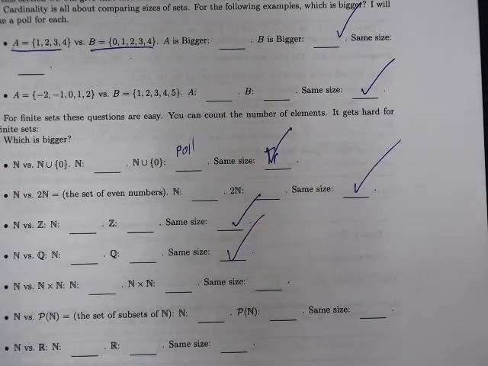What about N cross N? That's like even bigger than Q, because an element of Q is specified by 2 natural numbers, but 2 over 2 is the same as 1 over 1, so a bunch of them are really the same. So maybe N cross N is bigger. What do you think? Is N cross N bigger than N? All right, so you guys are catching on. Yeah, they're the same size.